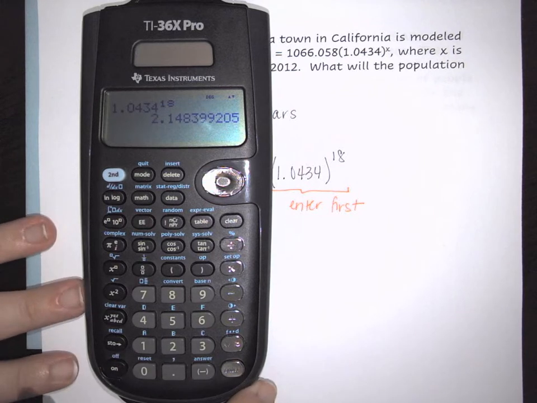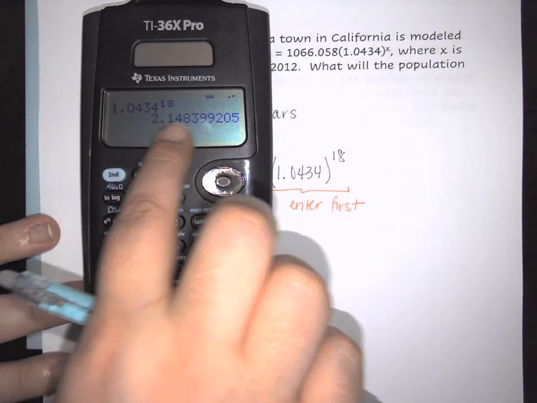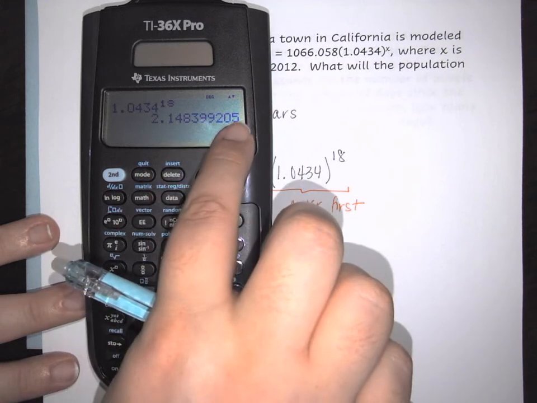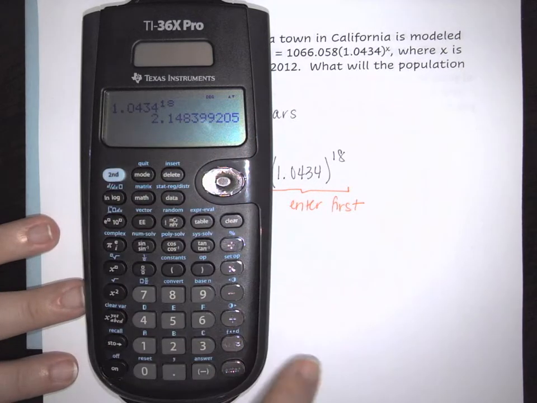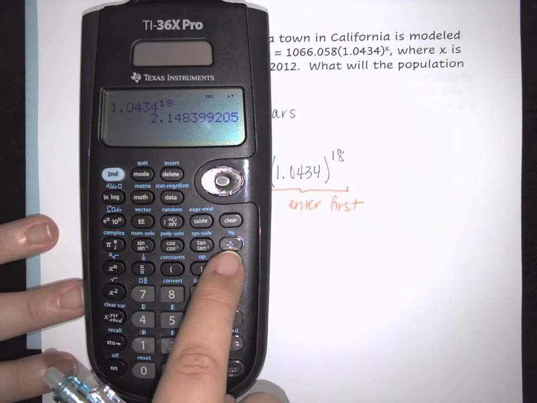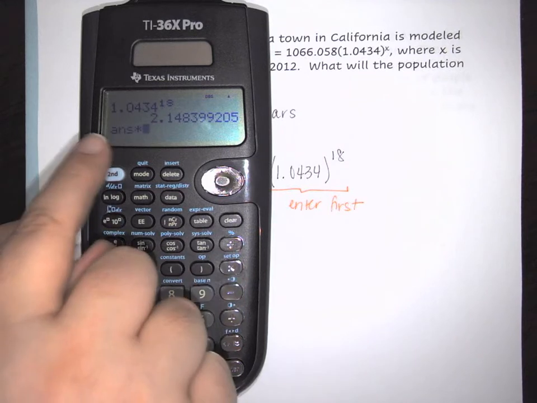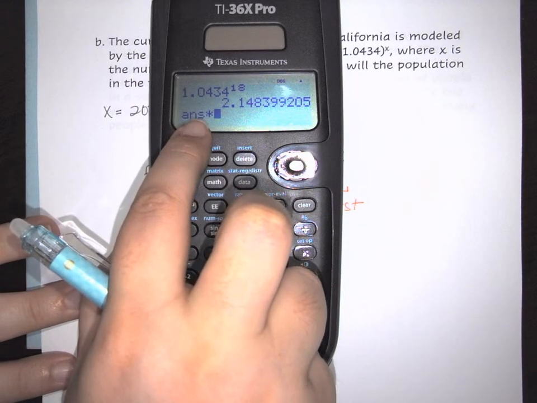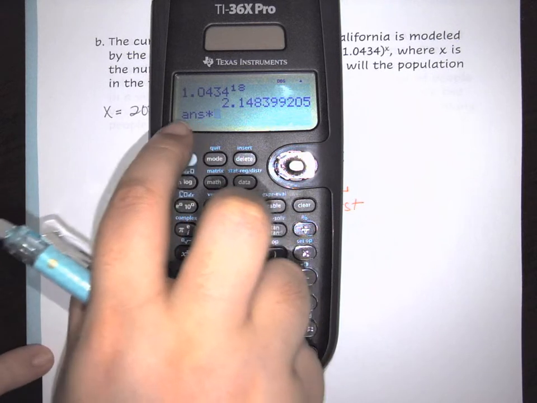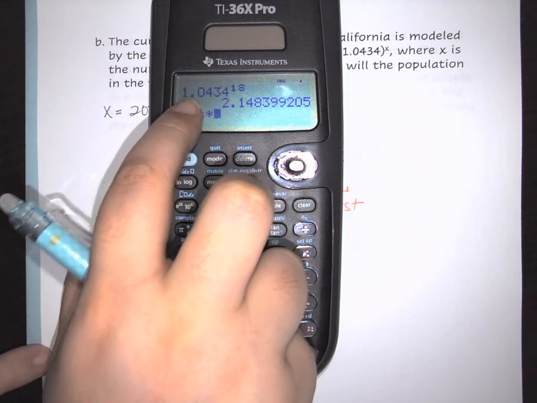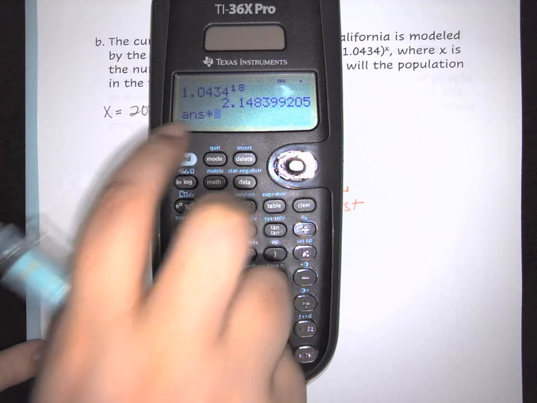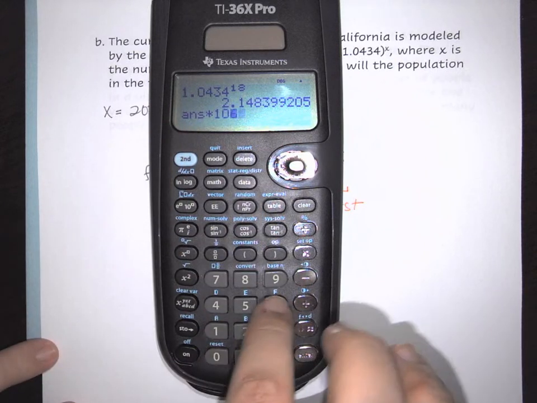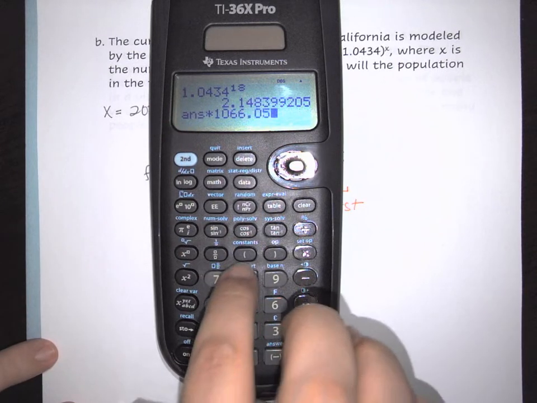Now on most scientific calculators, when you hit enter, this answer is being housed as the answer in your memory. And so if you just simply then say multiply by, notice you get this ANS. So this ANS stands for answer. It's pulling from the previous line down. And here I want to multiply it by 1066.058.